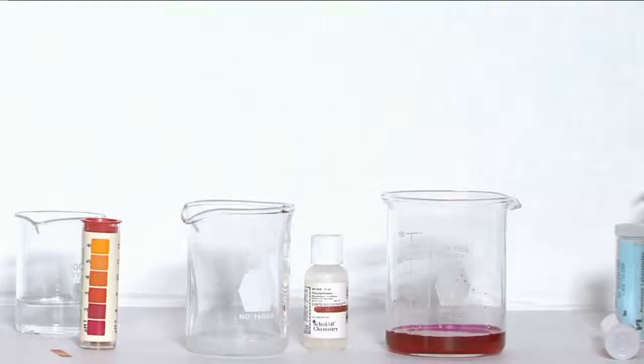Now, what would happen if I mix an acid and a base together? You guys have done some reactions with acids and bases. What happens when you mix these two things together? What should my products be if I mix an acid and a base together?